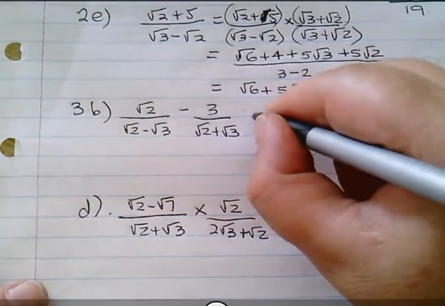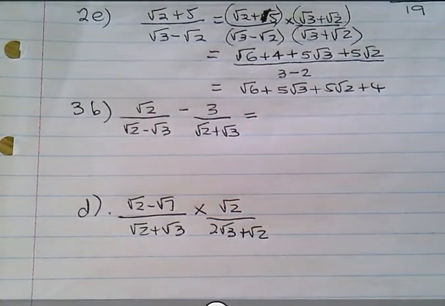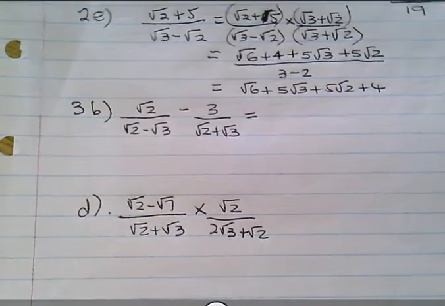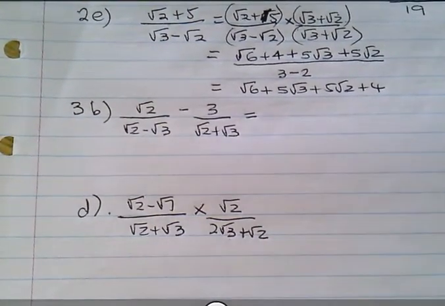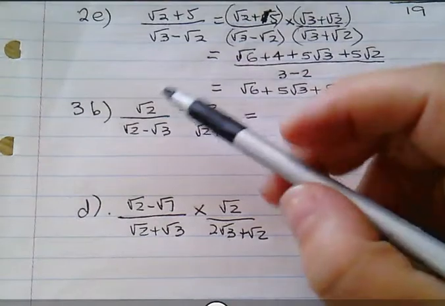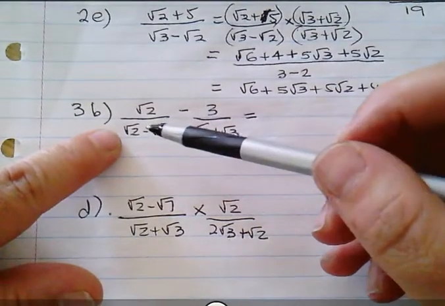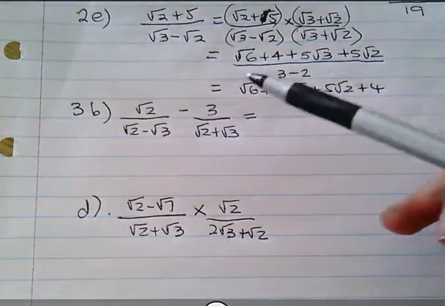All right, now the next one, be careful. Before you start this, instead of rationalizing both, look at the two denominators. What are they? They're already conjugate surds of each other. So really if you just make a common denominator, you will have rationalized it.